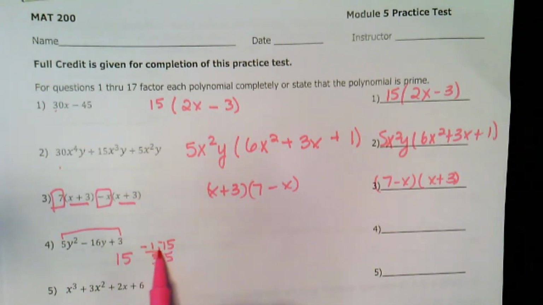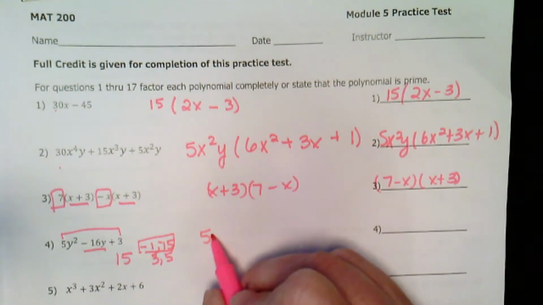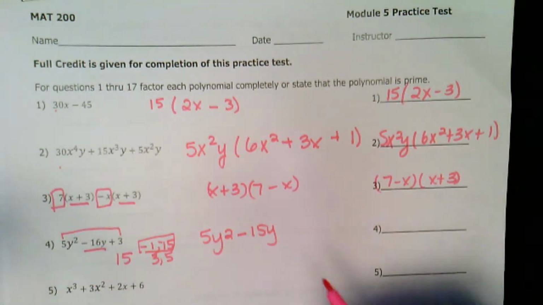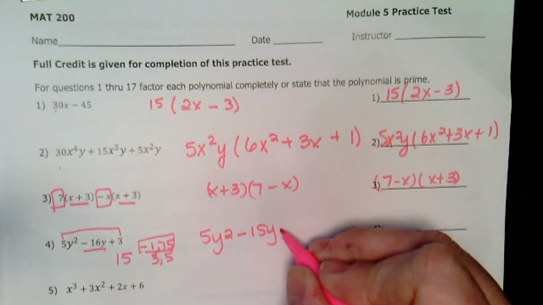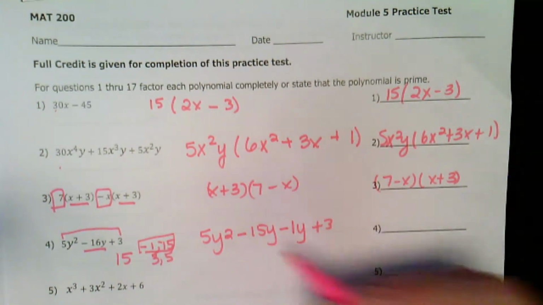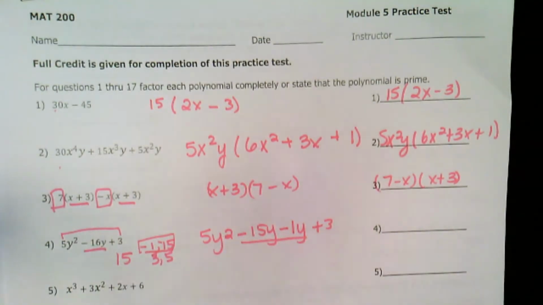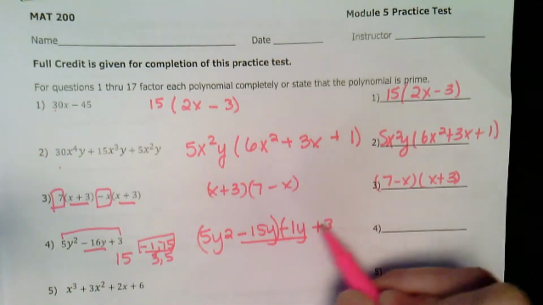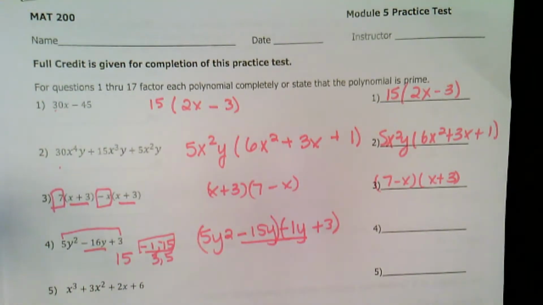Alright, so when you find the factors that you want to use, rewrite the middle term with those factors. So instead of writing negative 16y, I'm going to write negative 15y, negative 1y, so the inside looks different, but it still means the same thing. The reason we do this is so we can factor by grouping, like what you saw in number 3.